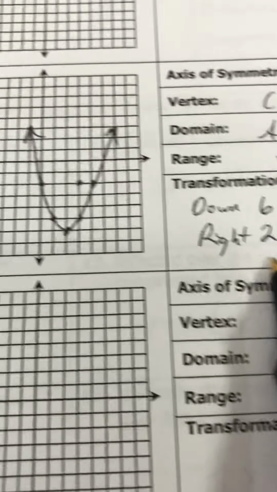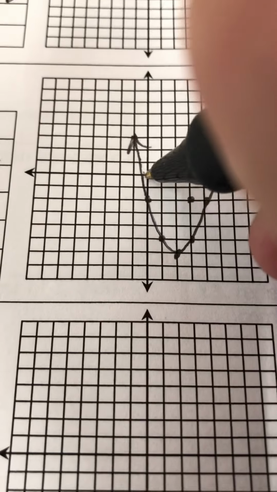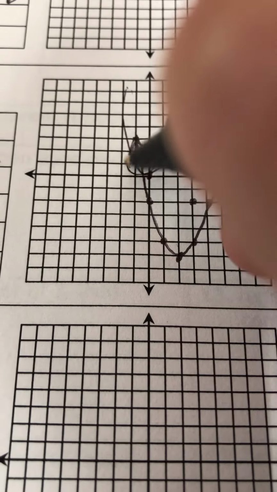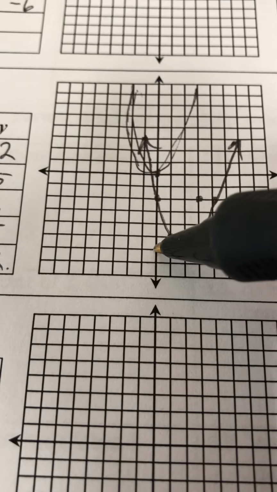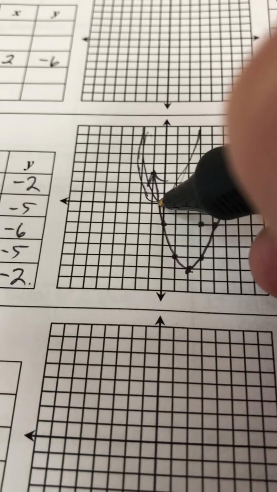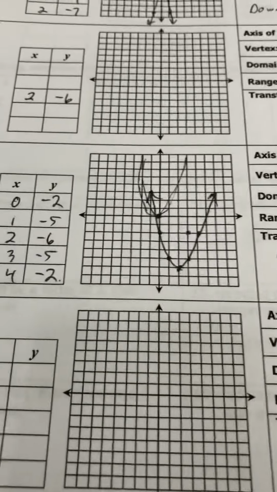And you could see that, oh, yeah, it is x squared, but it is down 6 and to the right 2. The parent function would look like that right there. And it's down 6 and to the right 2. If you just take a look from your reference point, the vertex usually is a good reference point.